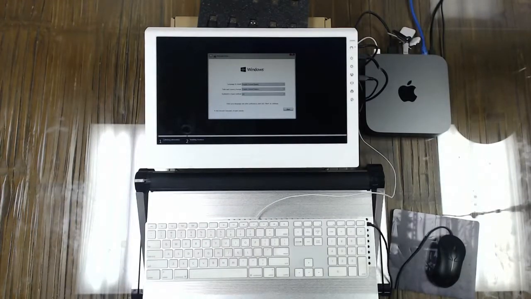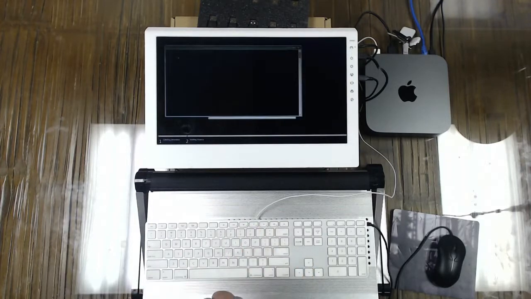Alright, once you see the Windows screen asking you for the language to install, you don't actually click on anything. All you do is press Shift F10. And when you press Shift F10, we now have a command prompt, and we can go ahead and actually inject drivers.